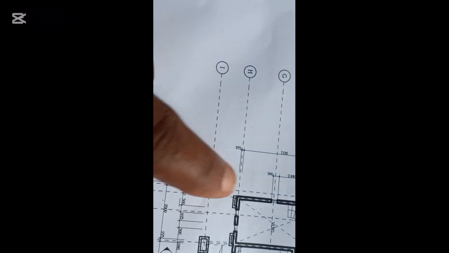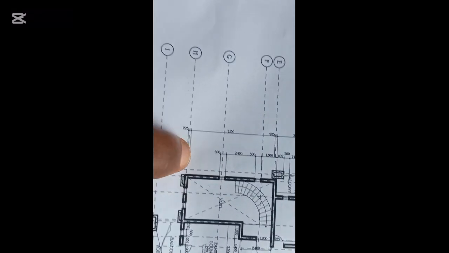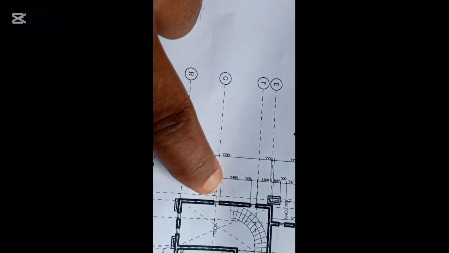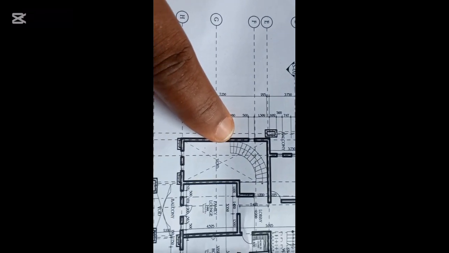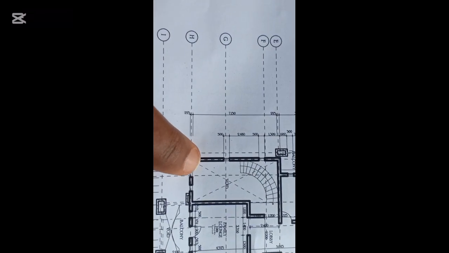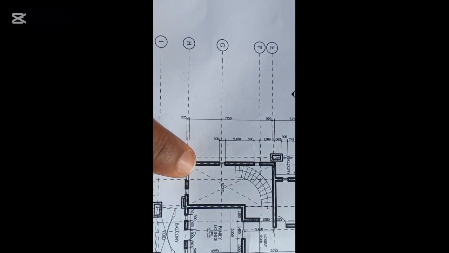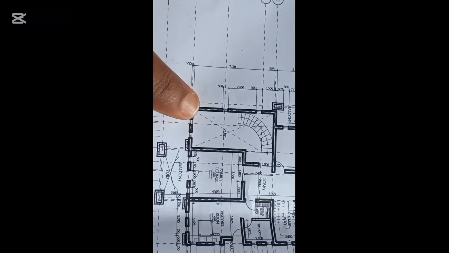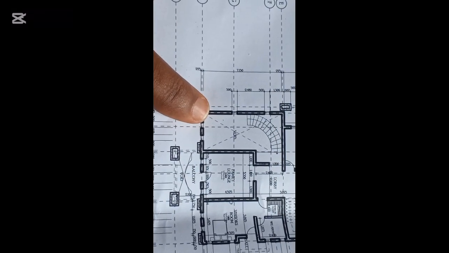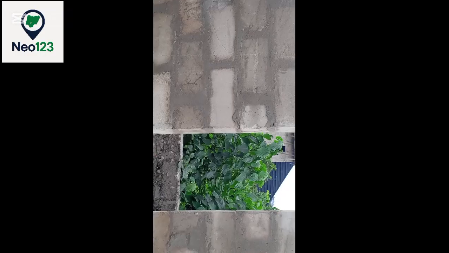We have to contact the client who decided we should ensure there are 3 windows on this side as designed on the elevation. That is the left elevation. So I'm going to site to see how that has to be implemented right away.